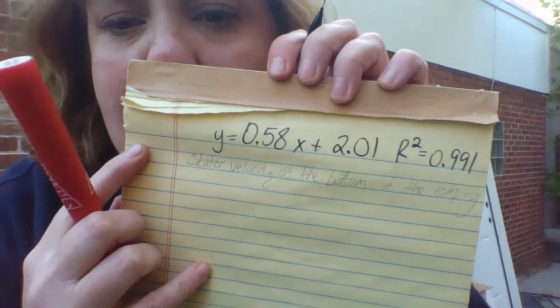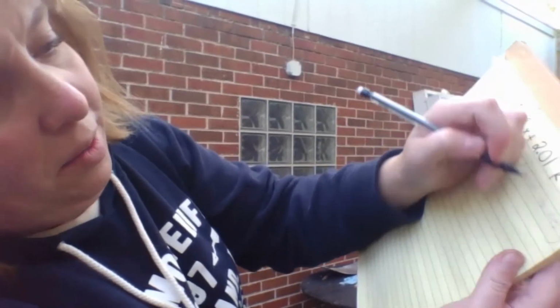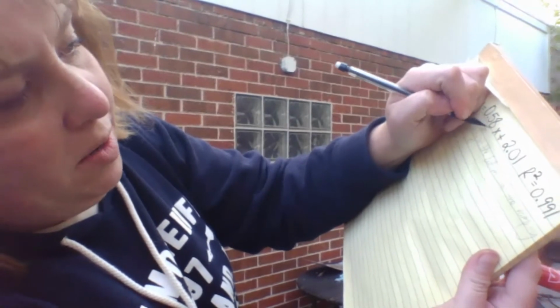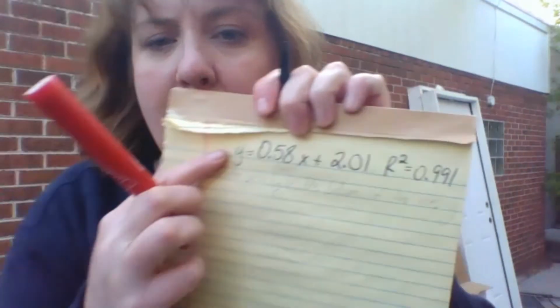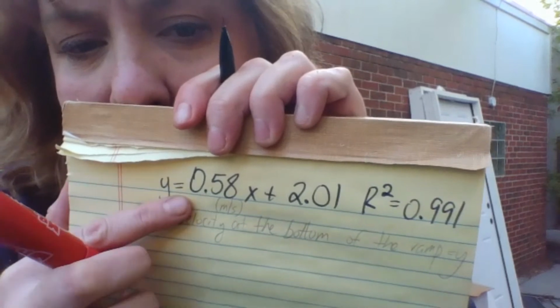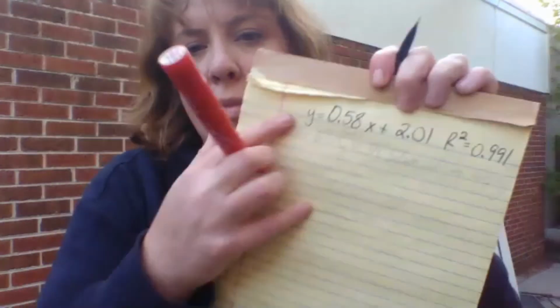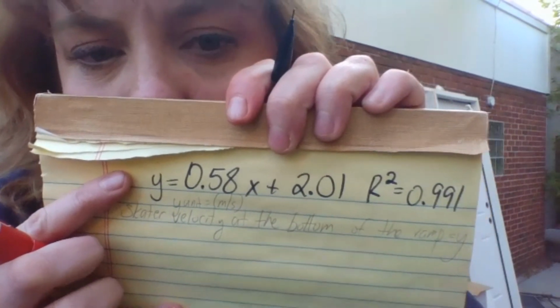You can write down your y-axis if you need to. And this y-axis, skater velocity, is in meters per second. All right, velocity of the skater is in meters per second. So that's my y unit. Okay, meters per second.